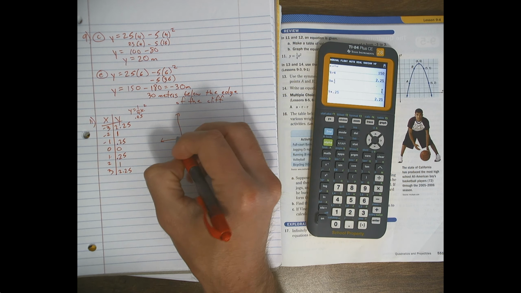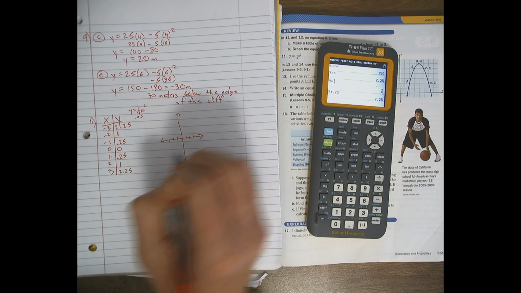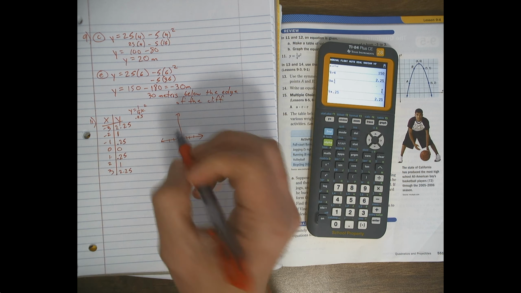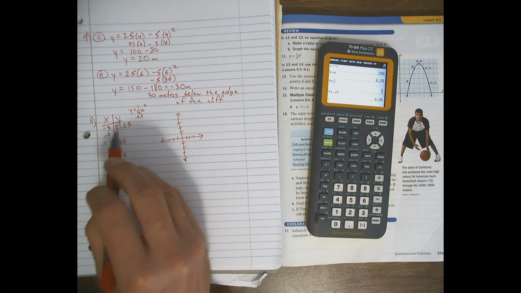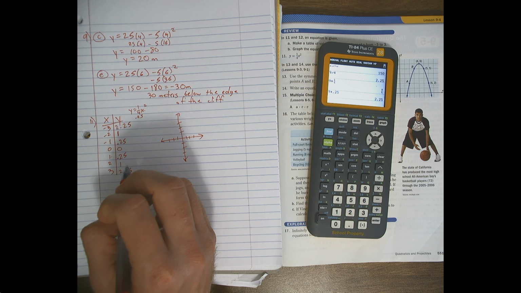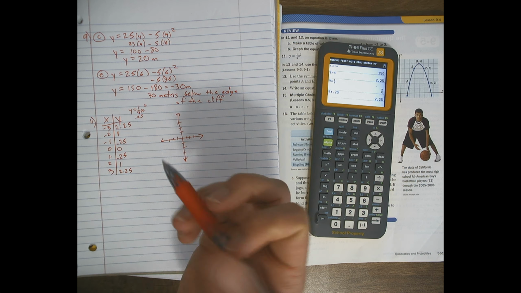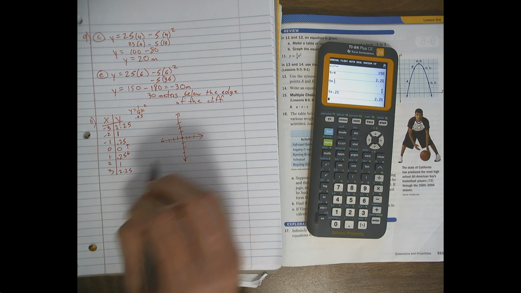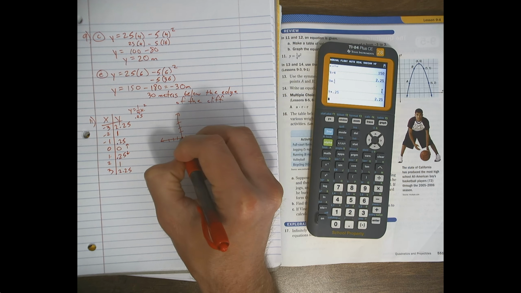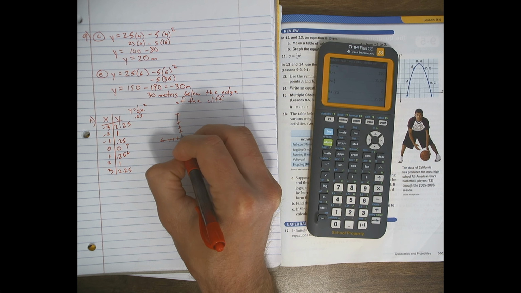Quick graph. -3, +3 for my x's. My y's, I can also go to 3 because I only have to get to positive 2.5 from 0. Okay, so not that far to go here. So I'm going to start in the middle. Since that's my vertex, I can see that it's going to be the same, symmetric on both sides. So here's 0, 0. At 1 and -1, it's at 0.25. So if I'm counting by ones, 0.25 is not even half.